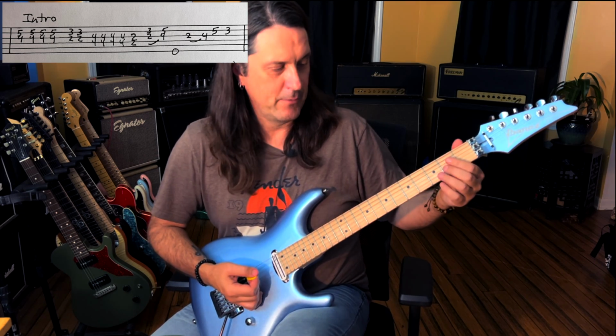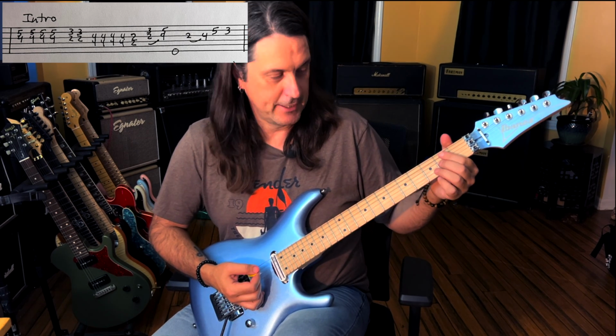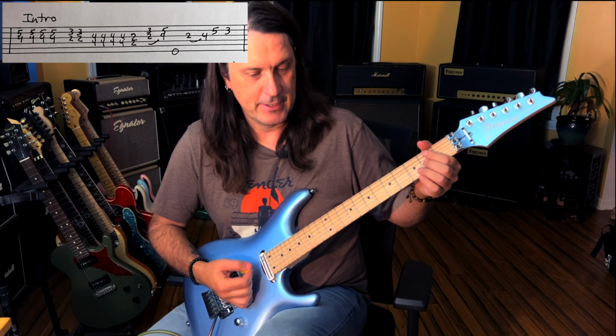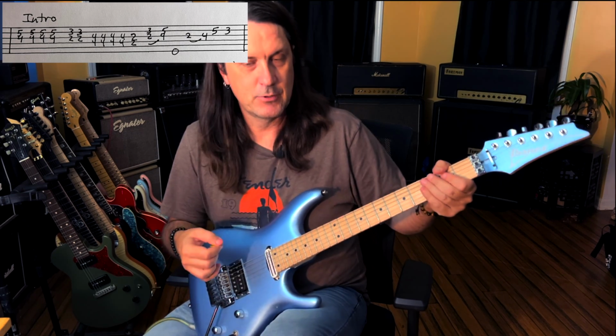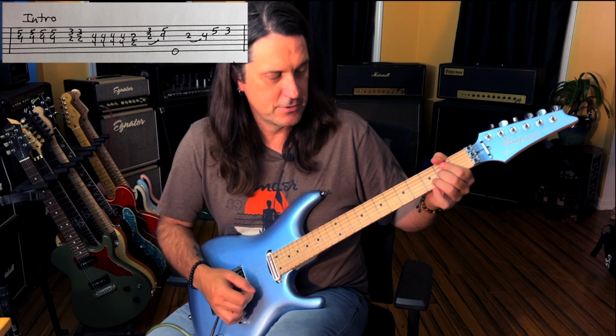And I do this little vibrato thing. Phil Collen, and a lot of guitar players, but Phil Collen likes to take chords and put a little bit of a vibrato on it. You have to really shake it, but you want to shake it sort of on time and not too much.